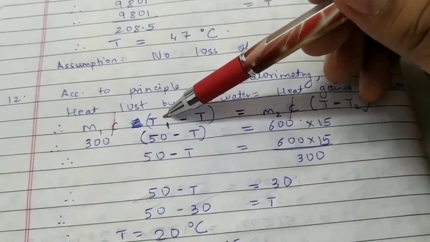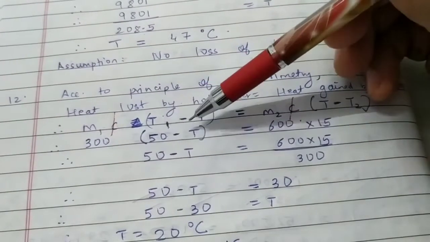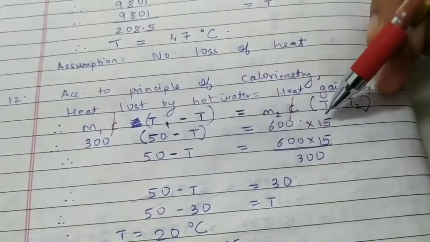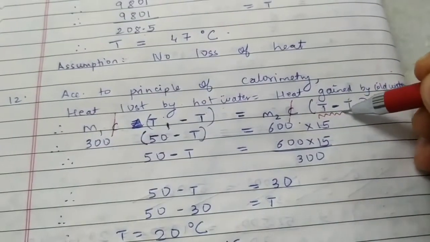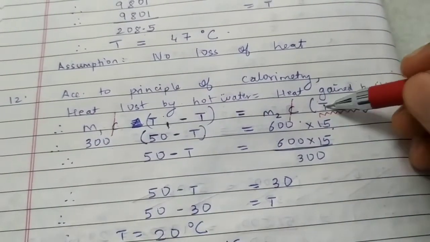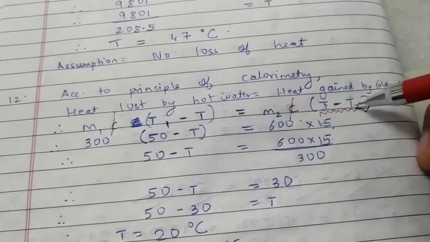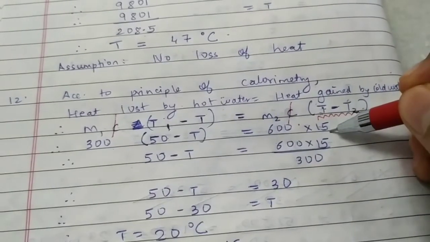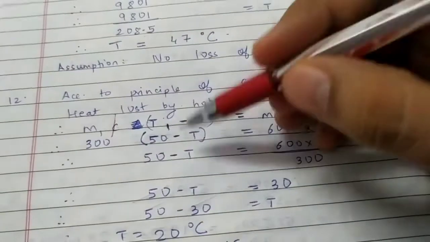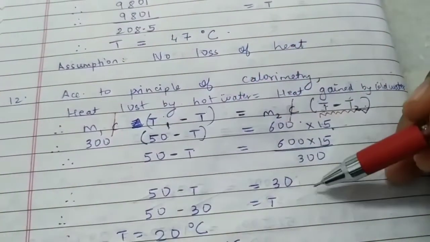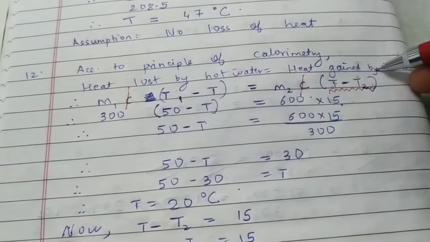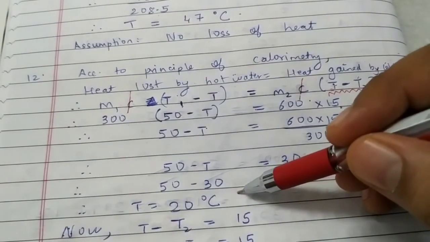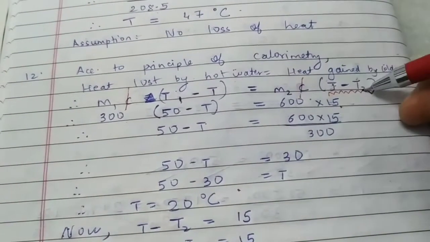The initial temperature was 50. Final temperature we don't know, and even here we don't know either of them, but we do know that the change in temperature is 15 degrees Celsius. So T minus T2, let me substitute this change in temperature as 15 as mentioned in the question. So the only unknown variable now is the final temperature. So you just solve it and get the value of the final temperature of 20 degrees Celsius for both hot and cold water. This is the final temperature, but they want the initial temperature of the cold water.